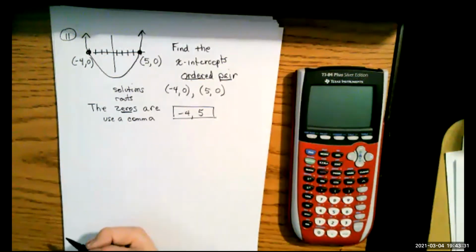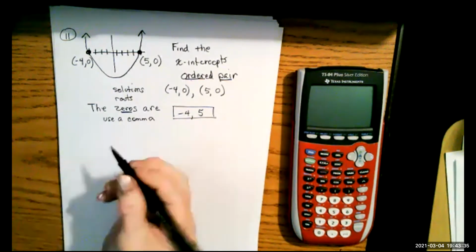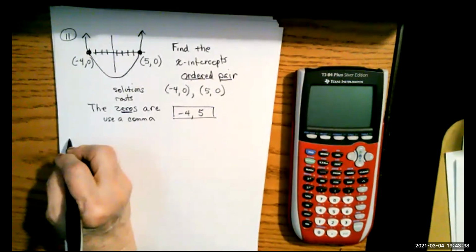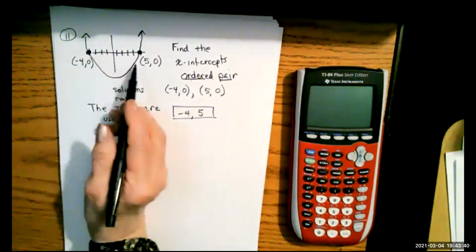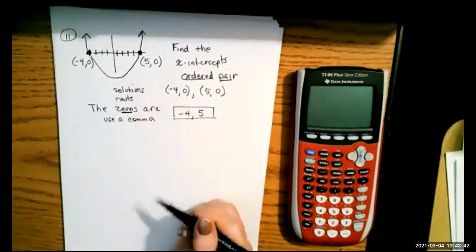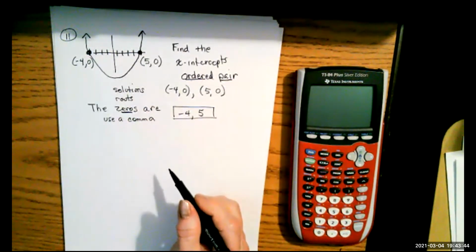Okay, let's try. 12 is just like this one where you have to do the intercepts. I think you can probably do this problem. Anyone that needs another one of those to look at? Are we good?